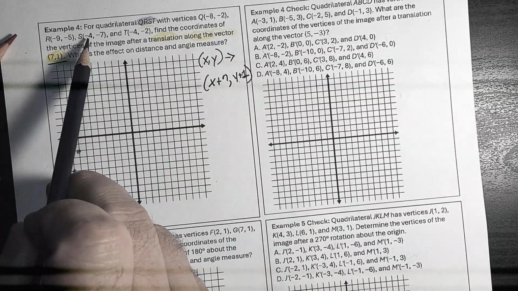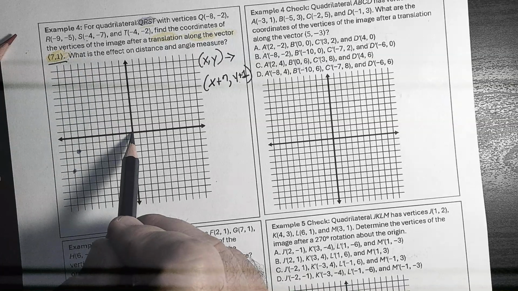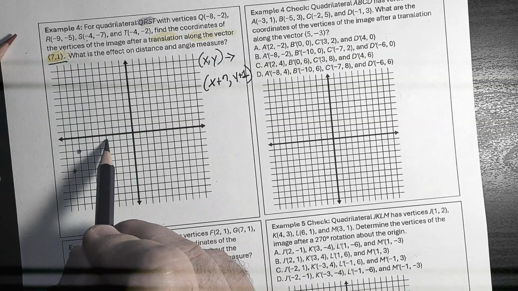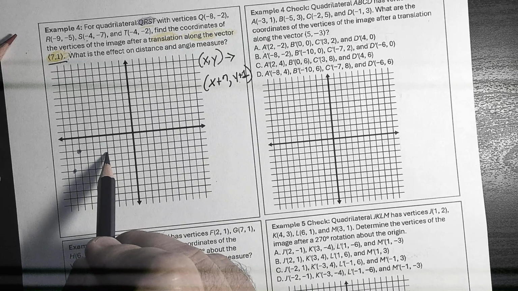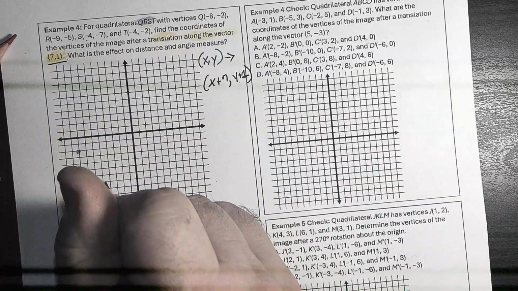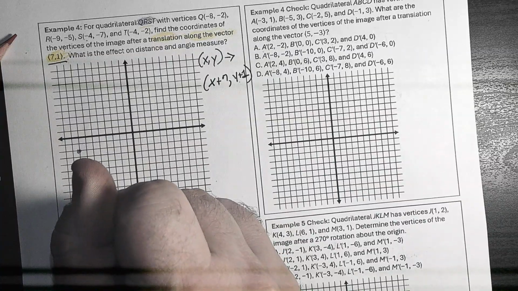All right, next point, negative 4, negative 7. So we'll just go back to counting 1, 2, 3, 4, and then negative 7, 1, 2, 3, 4, 5, 6, 7. Excuse me.